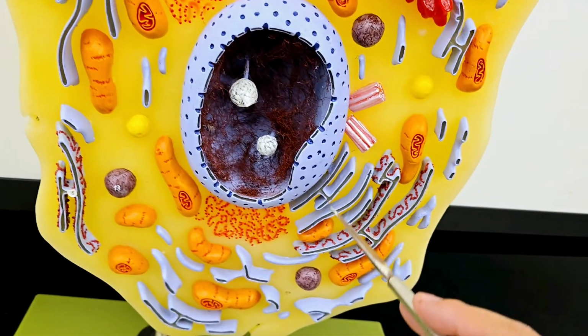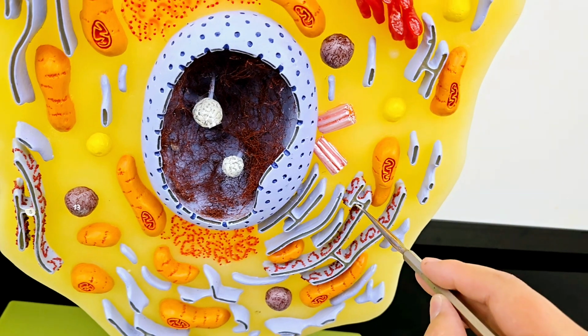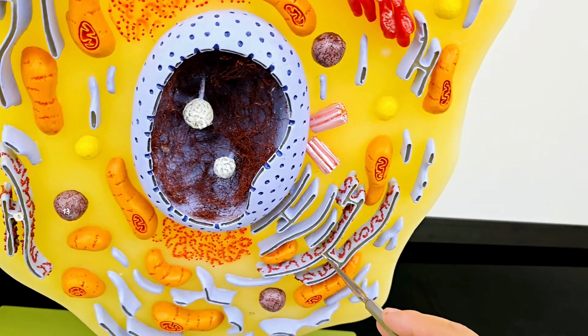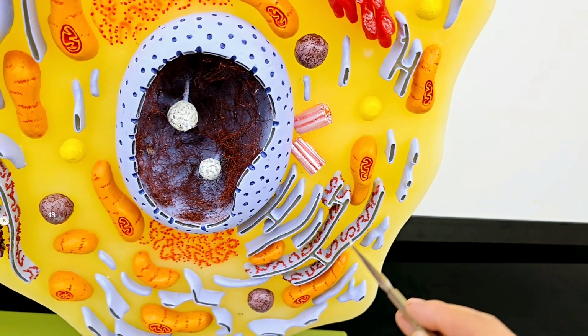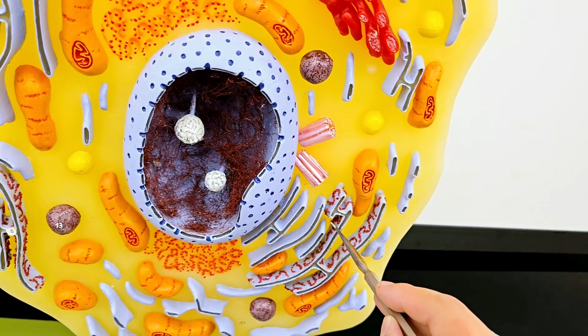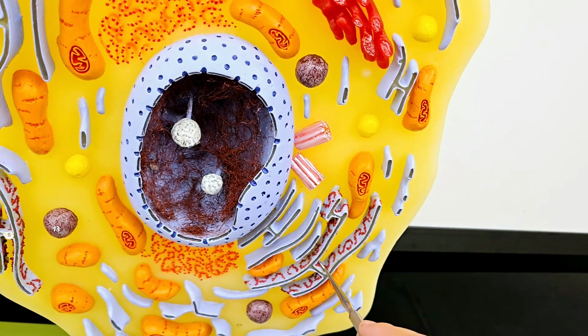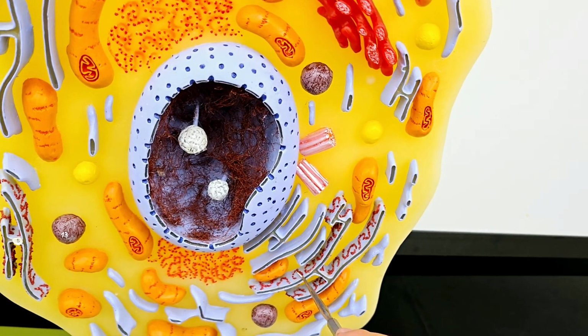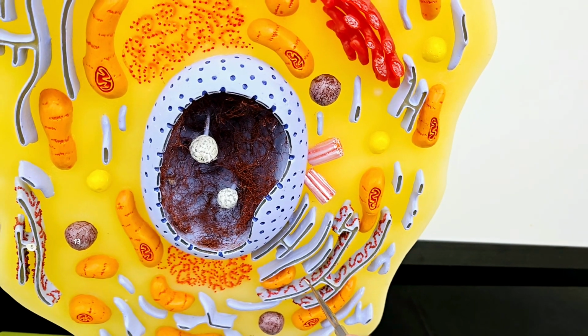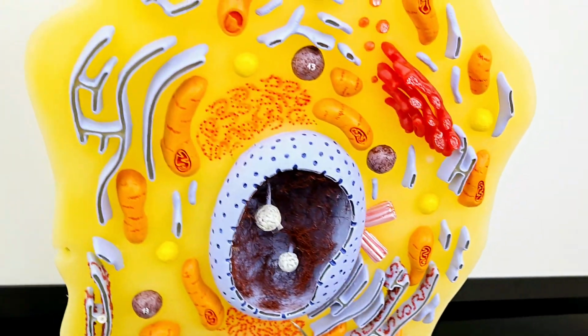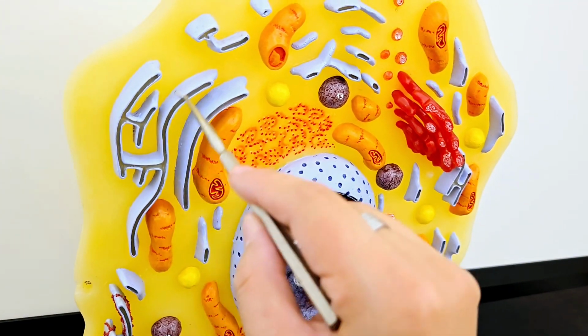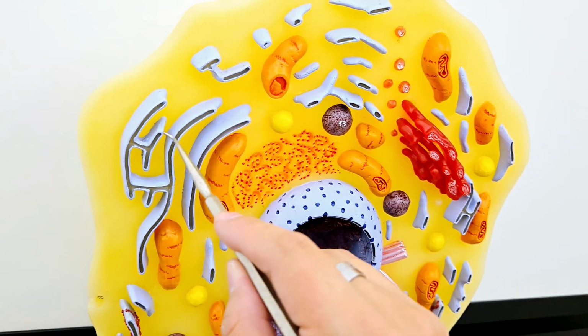Then you have this area where you have this blue-ish looking layer with red dots on it. That's representing rough ER, which is the ribosomes on top of the endoplasmic reticulum. That's why this would be the rough ER for protein synthesis as well. Now, wherever you see these layers with no red dots, then that is the smooth ER.